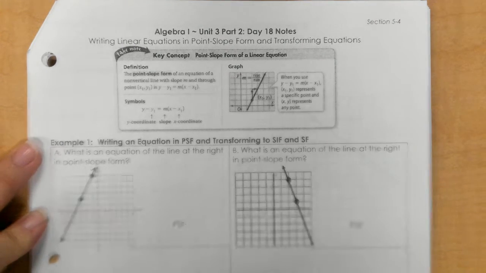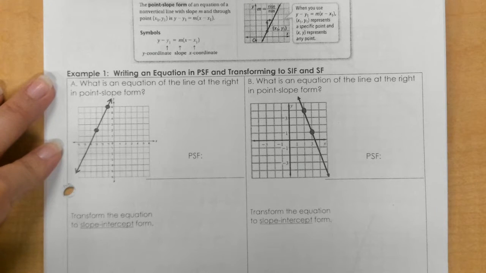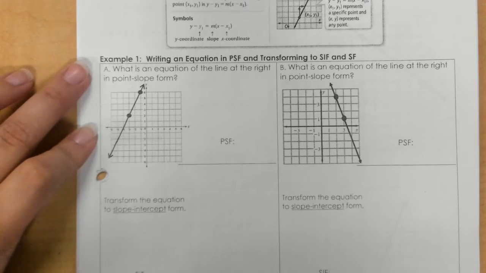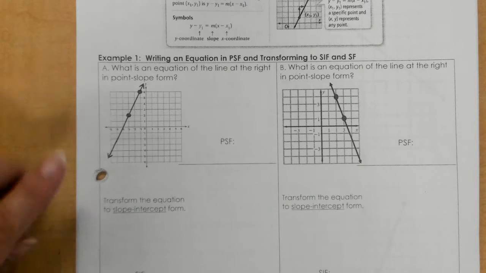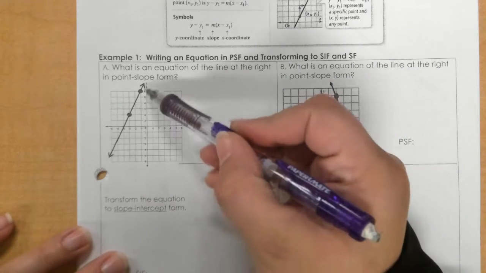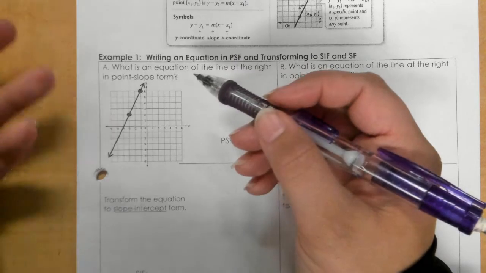For day 18 notes, there's two examples. For example 1, we have to write an equation of a line in point-slope form. So first, if we look at this, we see that the line is not even crossing the y-axis. So we couldn't do the y-intercept or the slope-intercept form.